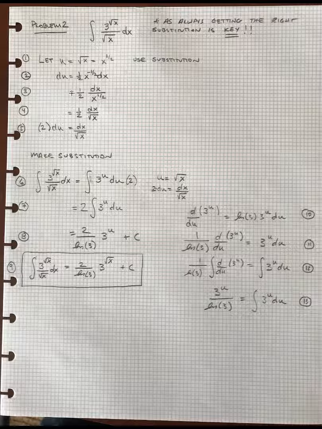And so in line 3, I just bring the x into the denominator here. And in line 4, I just write the exponent as just the square root of x. And then in line 5, I notice that I need to multiply both sides by 2. So I get 2 du is equal to dx divided by the square root of x. And the reason why is up here, in the original problem, I know I'm trying to get dx over the square root of x. And so I need the substitution that gives me that. So I go ahead and I make my substitution in line 6 here.